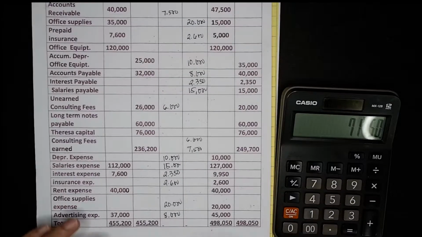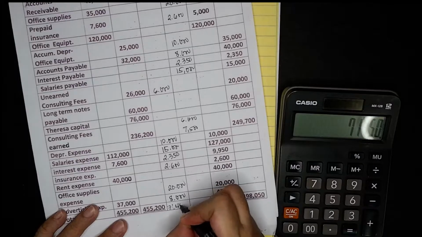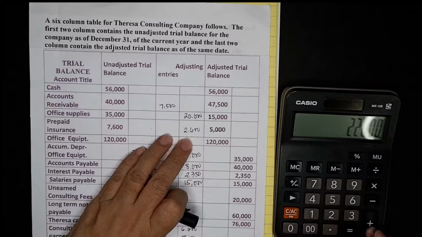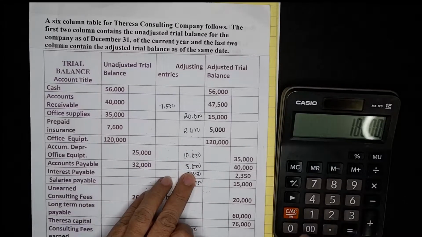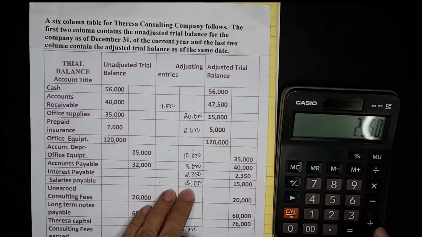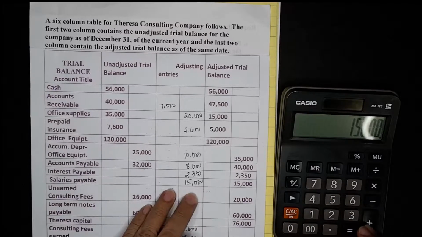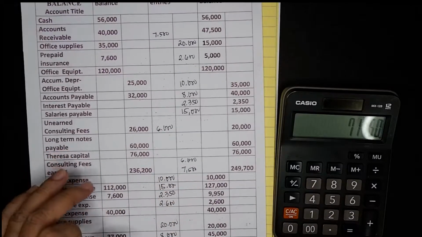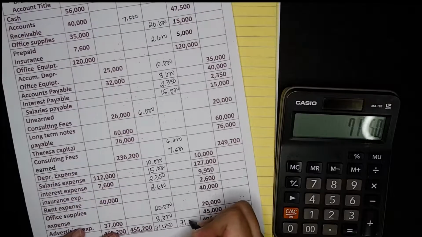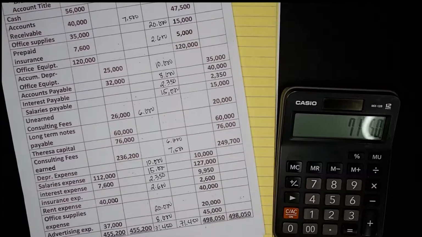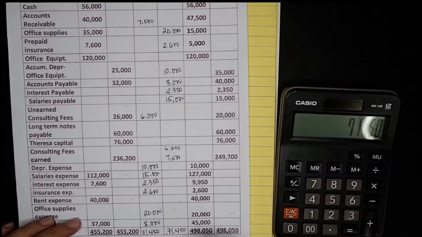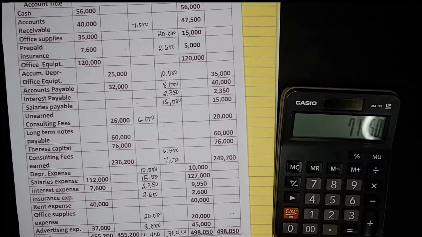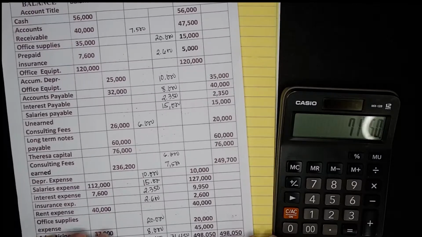So that is 71,450. And for our credits, we have 22,600, 18,000, 2,350, 15,000, 6,000, 7,500. That is 71,450. So again, for our trial balance, adjusting entries, and adjusted trial balance, the total debits and total credits should be equal, the same, or balance.